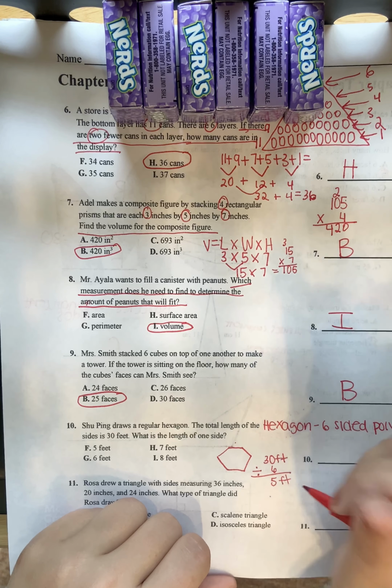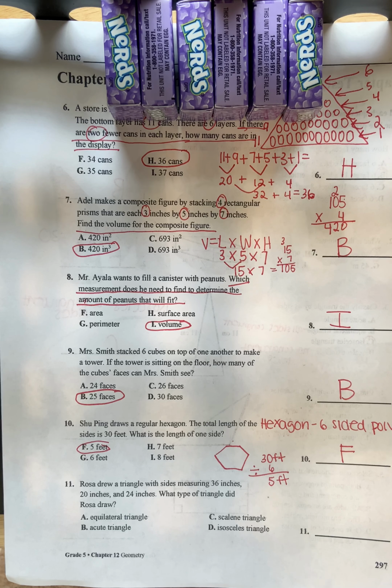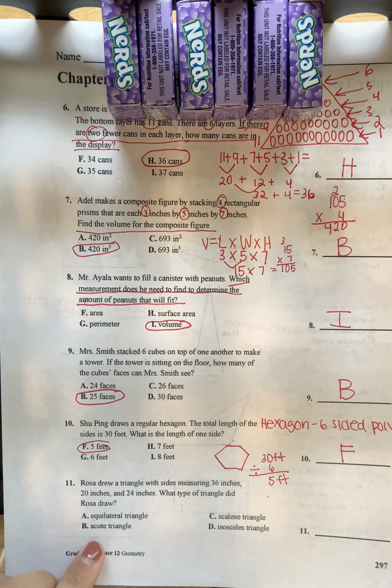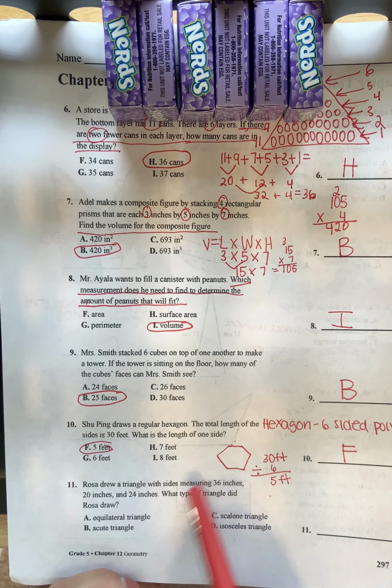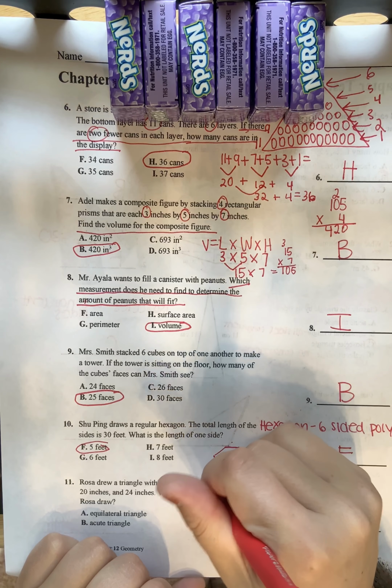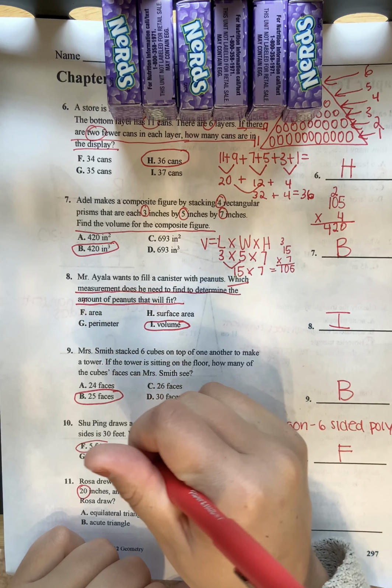Last question, number 11. Rosa drew a triangle with sides measuring 36 inches, 20 inches, and 24 inches. What type of triangle did Rosa draw? So we know that the side triangles are either going to be equilateral, scalene, or isosceles. So we know that acute triangle is measured by angles. So B is automatically out of the question. Equilateral, we know that means all sides are equal or congruent. These measurements are all different, so we know it can't be equilateral. So we have scalene and isosceles. Isosceles means two sides are congruent or have the same measurements. Do we see that here? No, we don't. So that only leaves one option left.